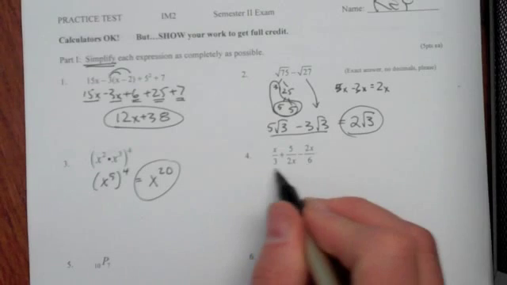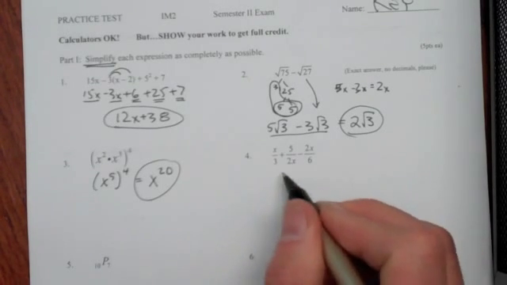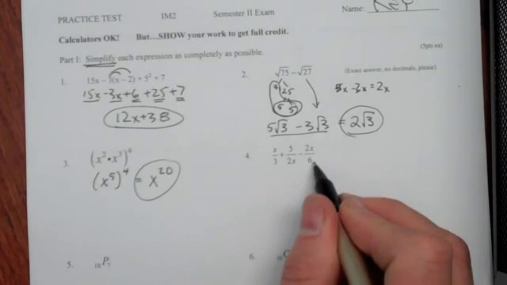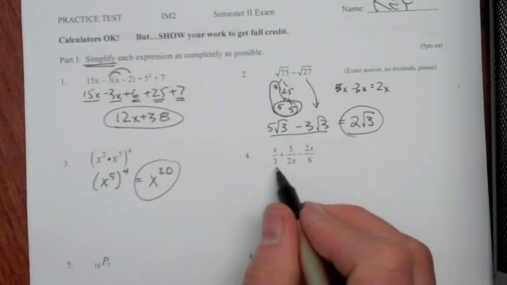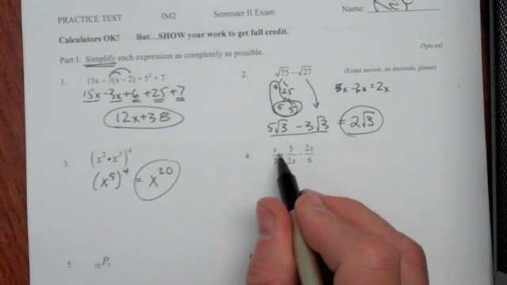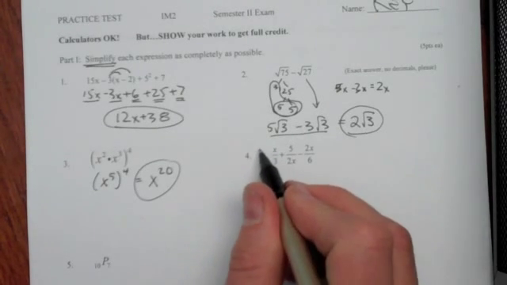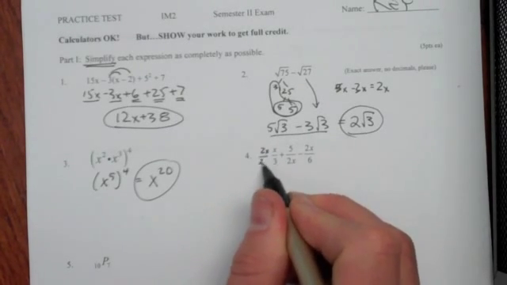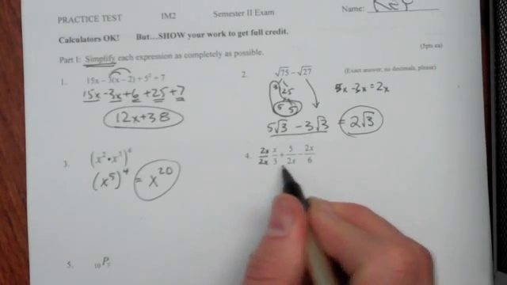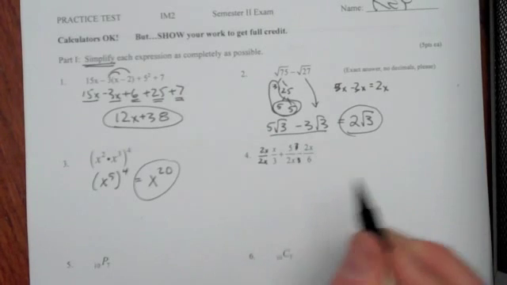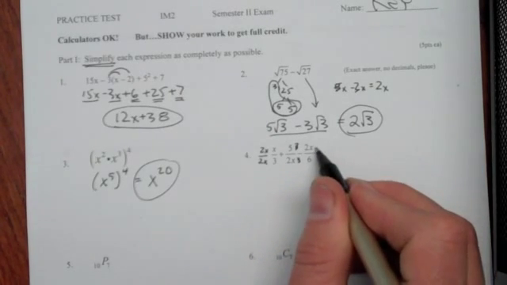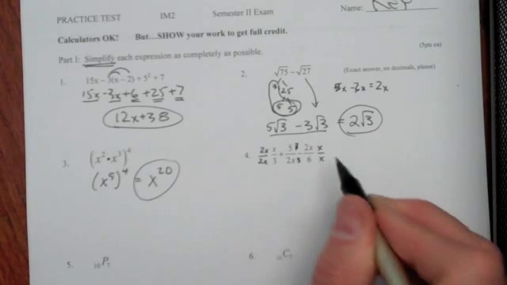2 is found in 6 and 3 is found in 6, so my common denominator is just going to be 6x. That's the simplest, lowest common multiple for these things. So I'm going to multiply top and bottom by 2x here to this fraction to give me 6x. I'm going to multiply top and bottom by 3 there to give me 6x. And I'm going to multiply top and bottom by x to give me 6x.